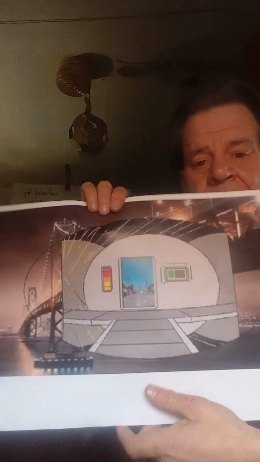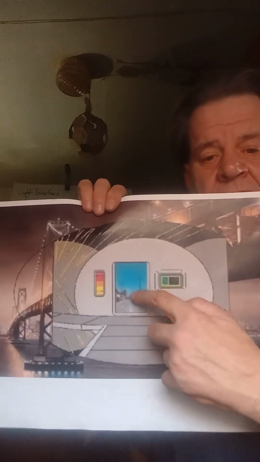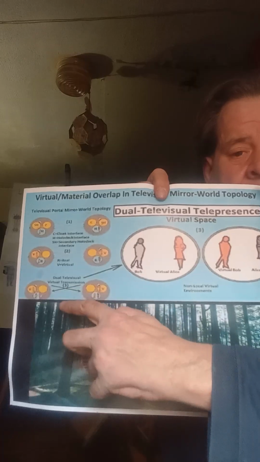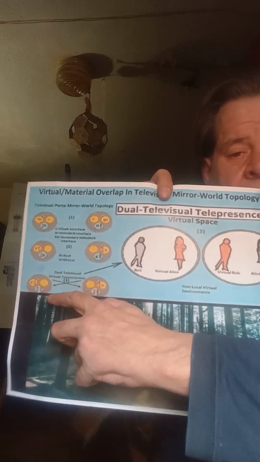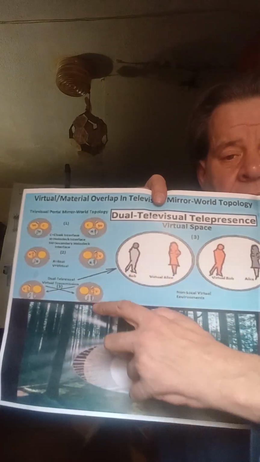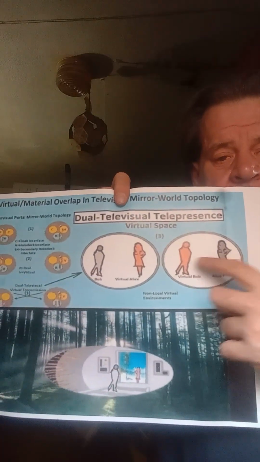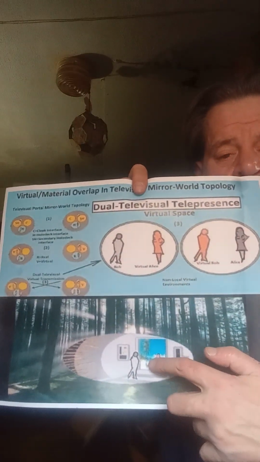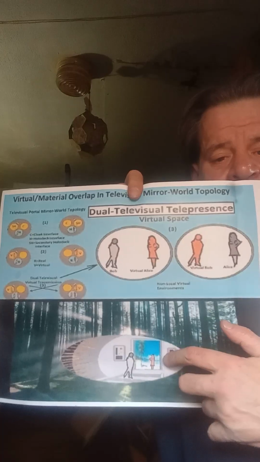And you need 3 chambers to produce telepresence with another televisual portal somewhere else, wherever this is being televised from. This shows the mirror world topology, is what I call it, where you cycle through these different chambers, these cloaking and holodeck chambers, to produce a real person and their virtual counterparts in each other's holodeck chamber in their portal.